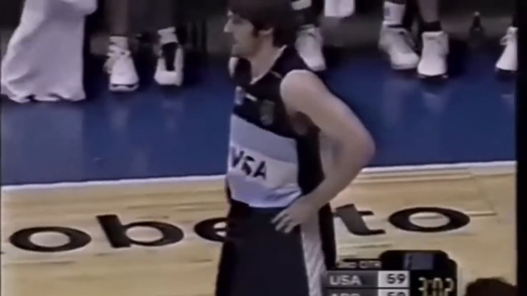Wolkowiski is whistled on the foul. That's his second. Great fast break by Team USA. Duncan running the floor. Mike Bibby finding Tim. Great finish.